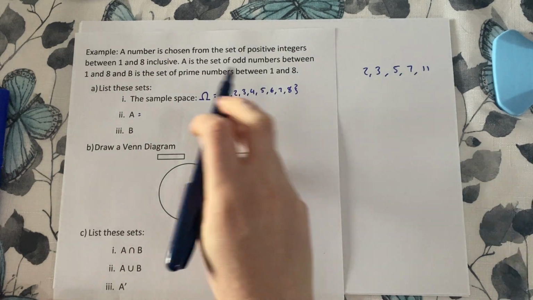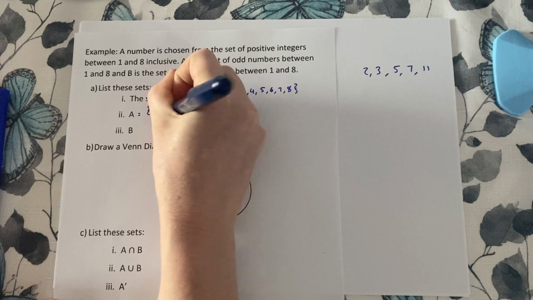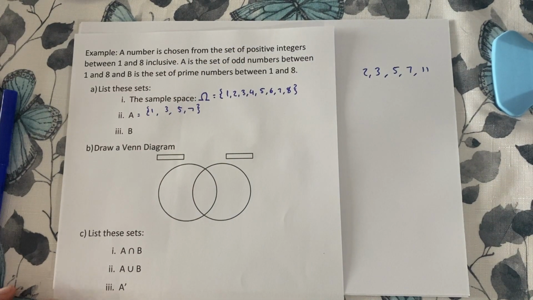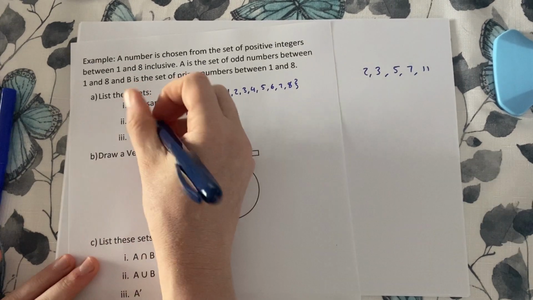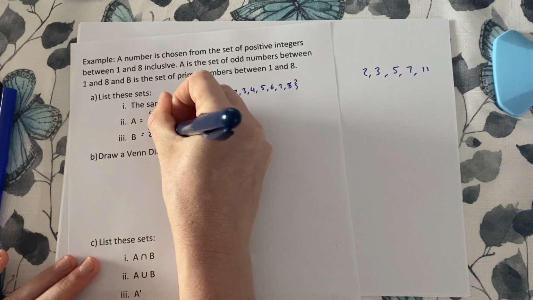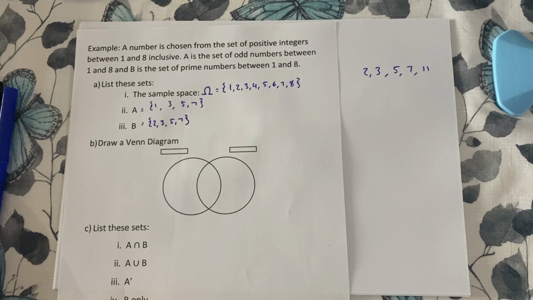Okay, so our next one, it wants us to list the set of what A is. If you remember, A is odd numbers. So 1, 3, 5, 7, so 4 numbers all up. And then B is the prime numbers. In this, 2, 3, 5, and 7 are the prime numbers.